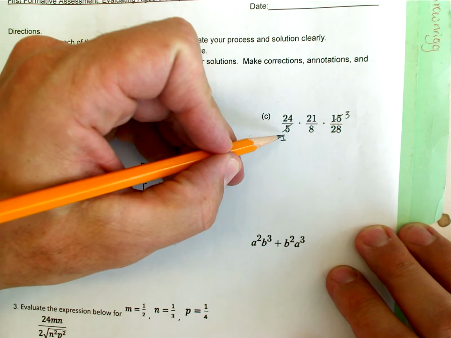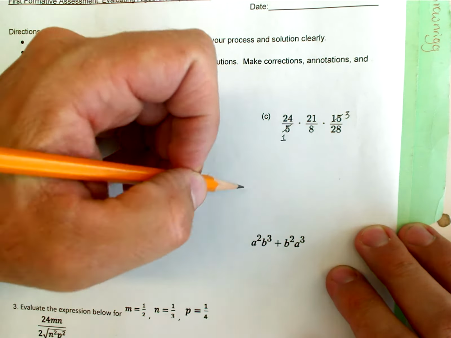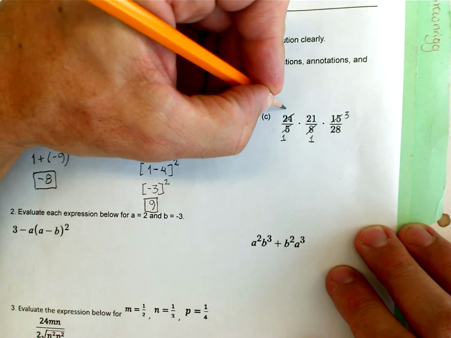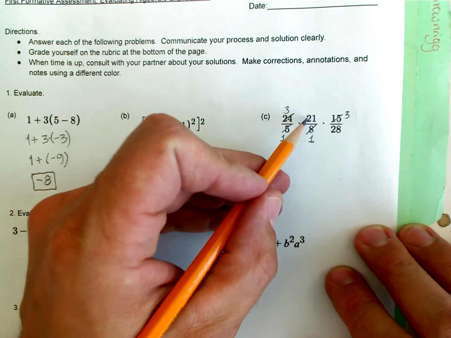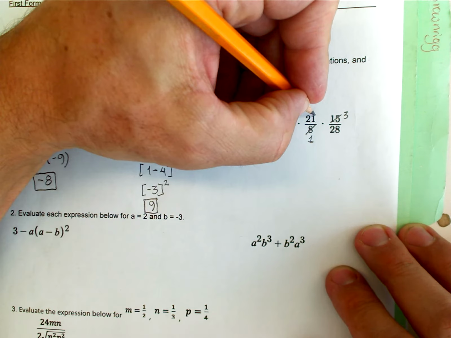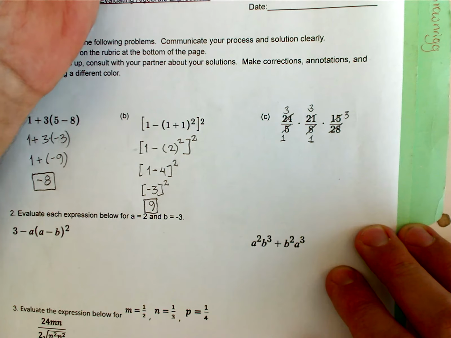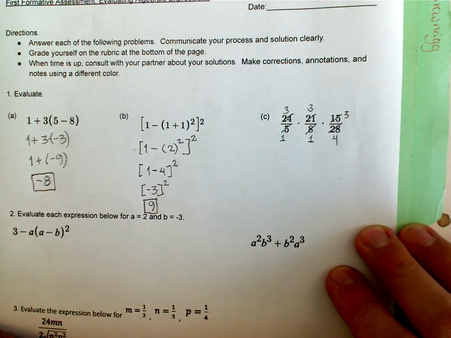But here I have a 24 and an 8. Well, 8 goes into 24 3 times. So I can do that. And then again, maybe you see the common factor here is 7. So if I divide a 7 out of this, I'm left with 3. And if I divide 28 by 7, I'm left with 4. So that is a much more manageable multiplication problem.